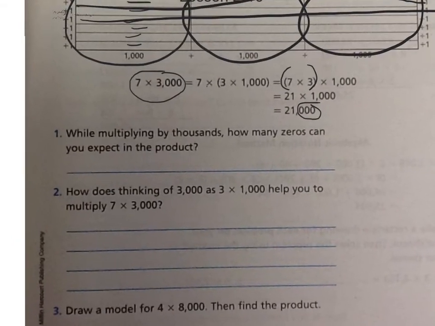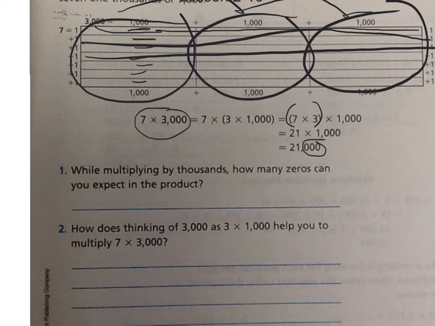So, while multiplying thousands, how many zeros can you expect in the product? If you're multiplying thousands, you should have at least 3 zeros in the product.